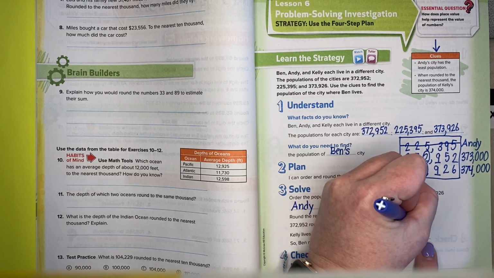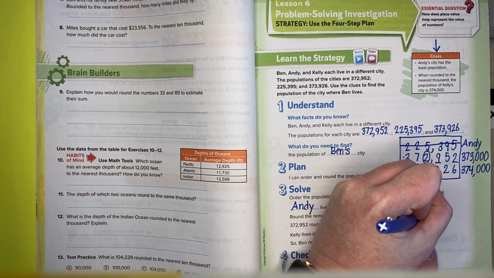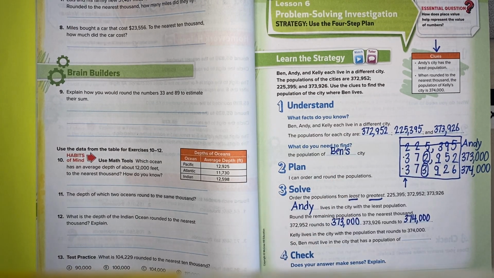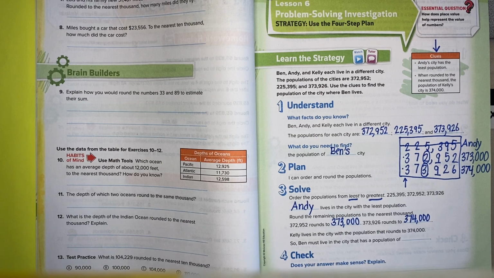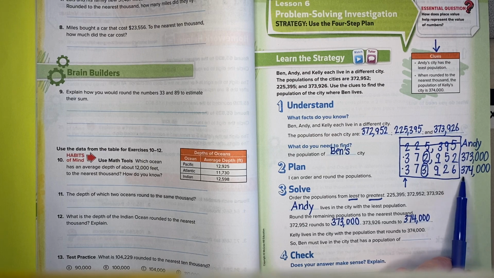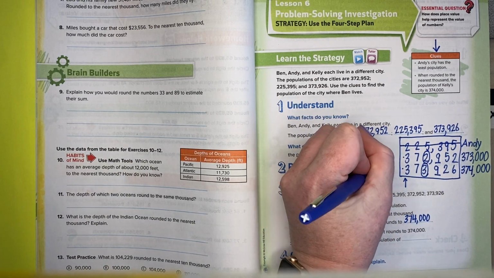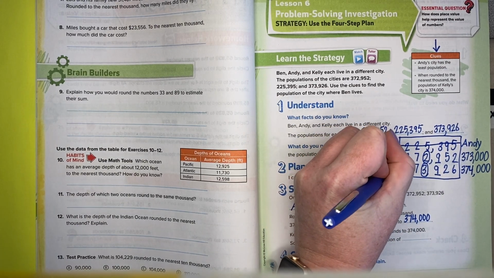373,926 rounds to 374,000. Okay, so now I know this is Andy's city, and I've got these two rounded. Got to read what I got to do for the rest of it. Kelly lives in the city with the population that rounds to 374,000. Well, this is the one that rounds to 374,000, so this is Kelly.